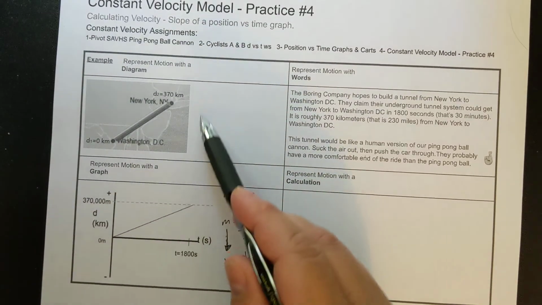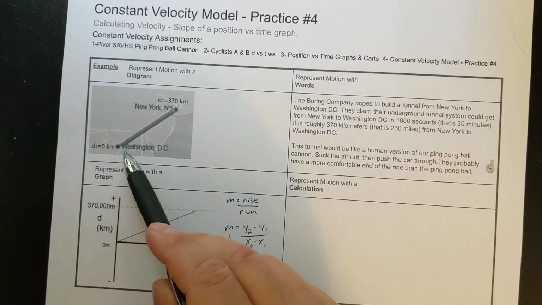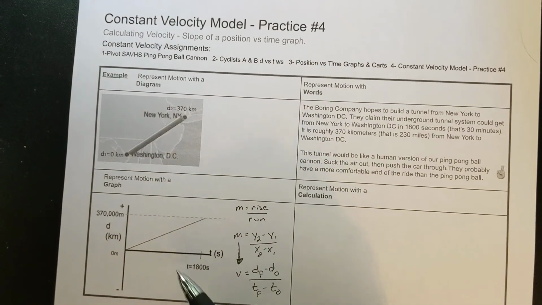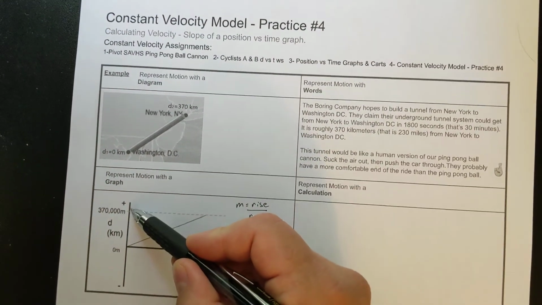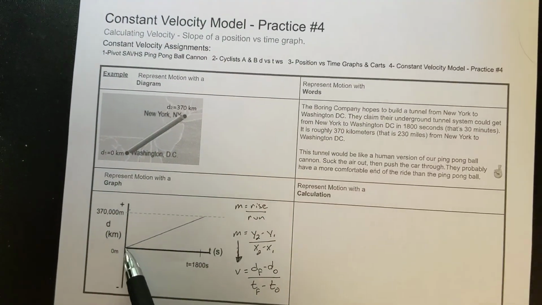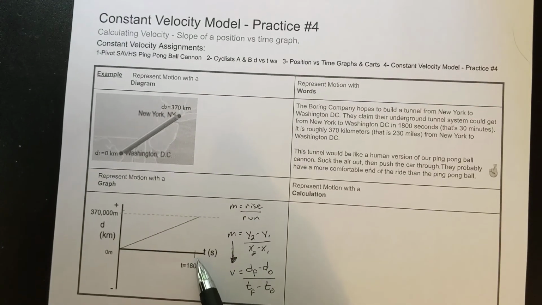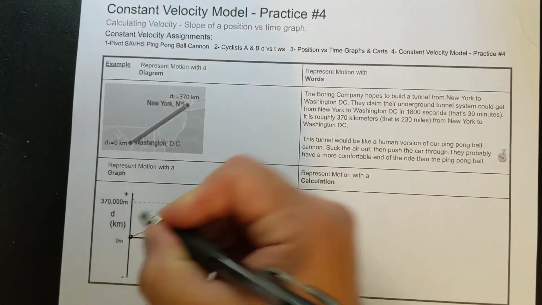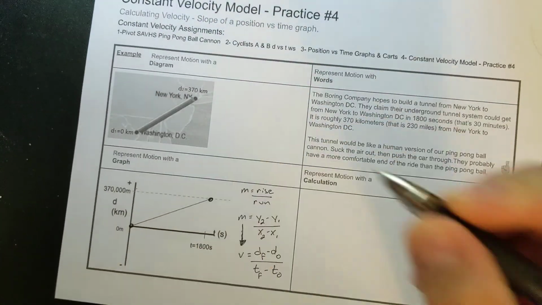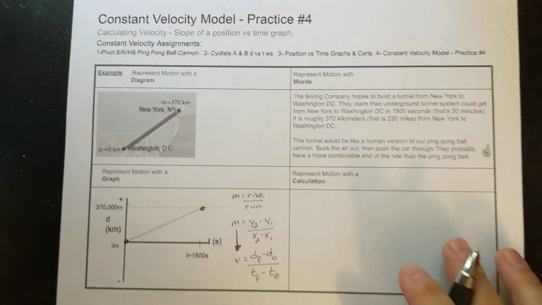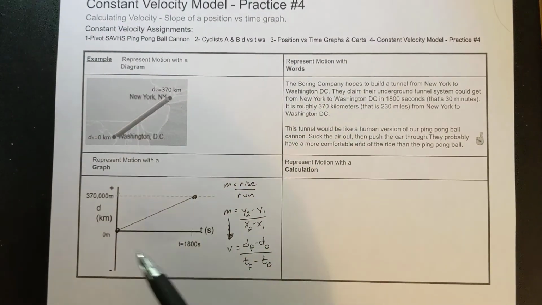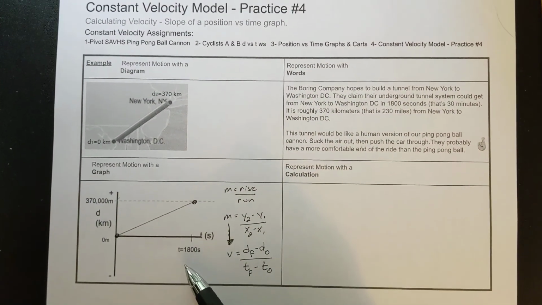So this graph shows us starting position, ending position, and the time that we start there and the time that we end there. So to calculate velocity, velocity is the slope of a position-time graph.